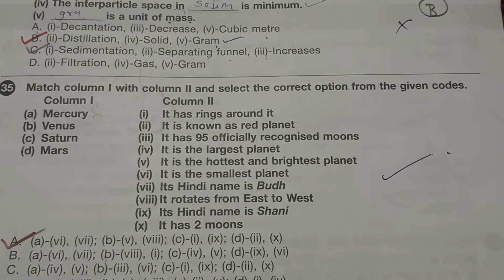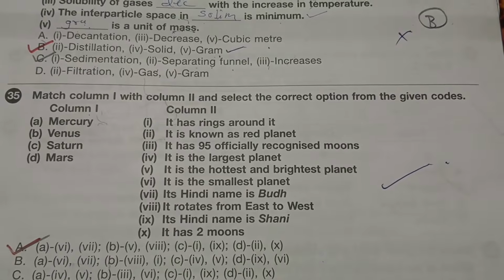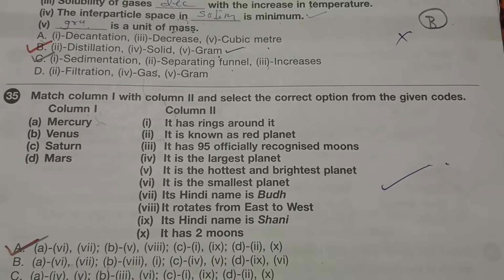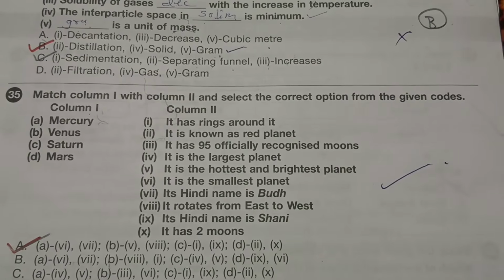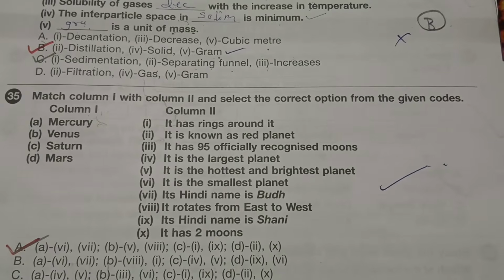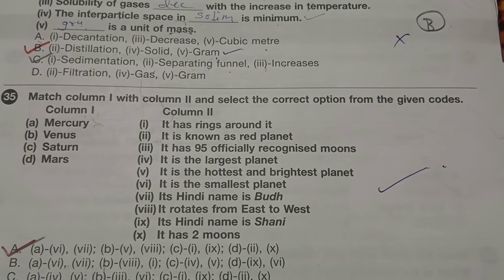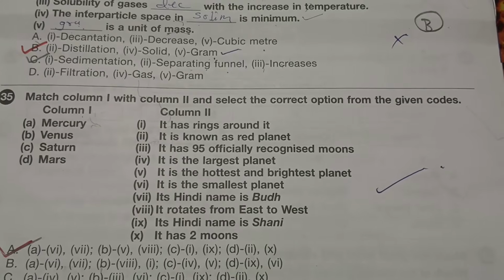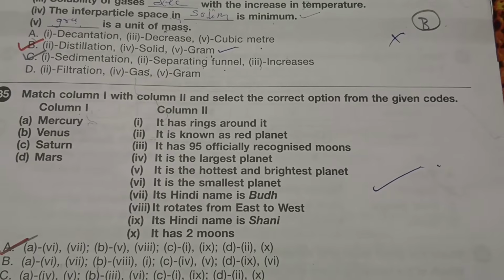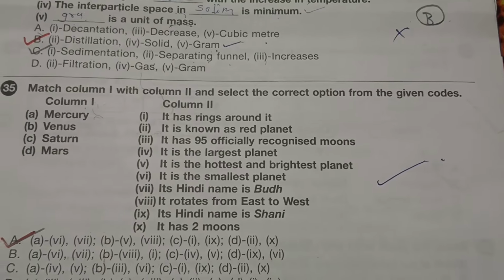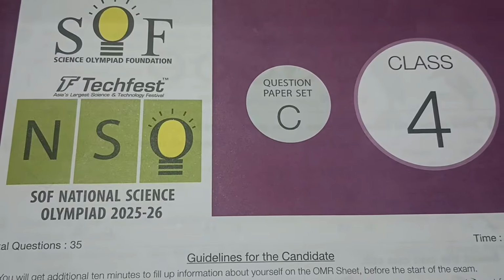Question number 35. Match the column 1 with column 2. Mercury is the smallest planet. Venus is the hottest and brightest planet. Saturn has rings around it. Mars is known as the red planet, and it also has two moons. So option A. In this way, the Class 4 Set C NSO paper of this series is explained.